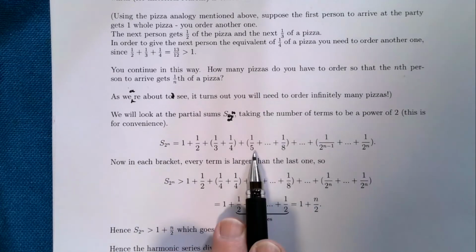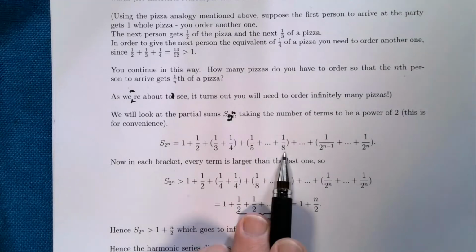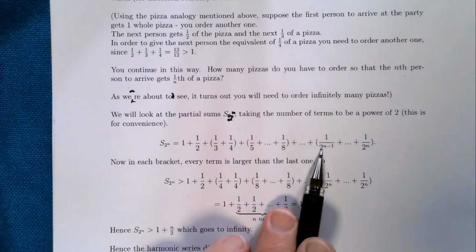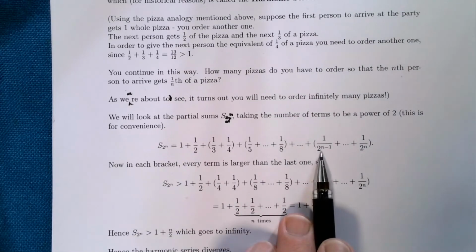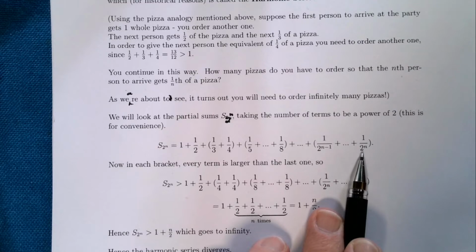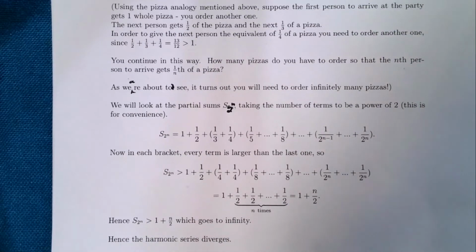Now I'm going to bracket 4 terms together, a fifth plus a sixth plus a seventh plus an eighth. In the next bracket, which I haven't shown, I have 1 over 9 plus 1 over 10, all the way up to 1 over 16, so I've got 8 terms in that bracket. And I keep going, and that's the last bracket there.